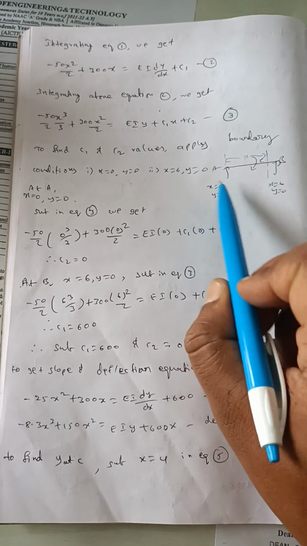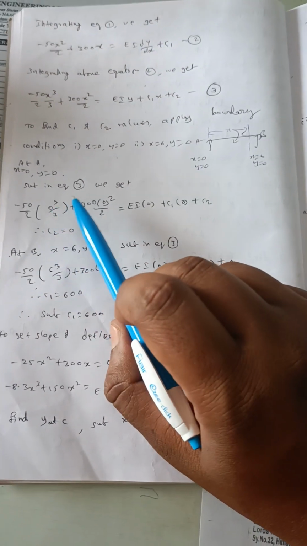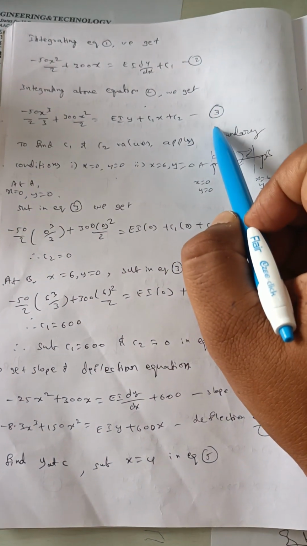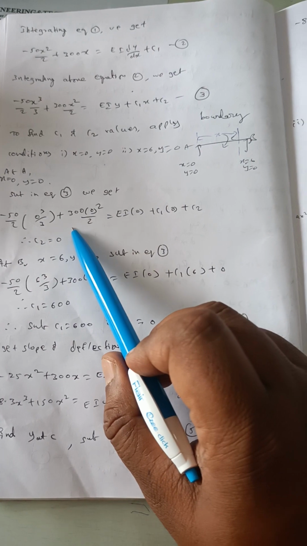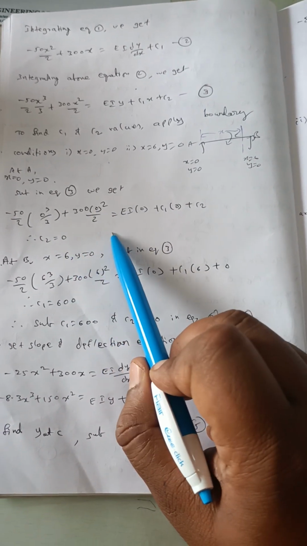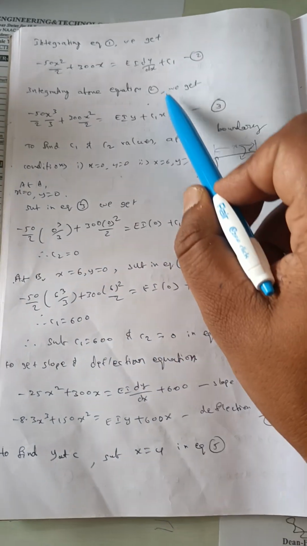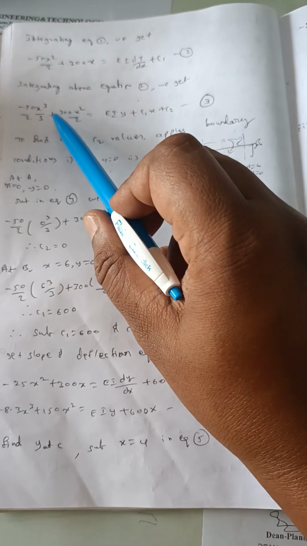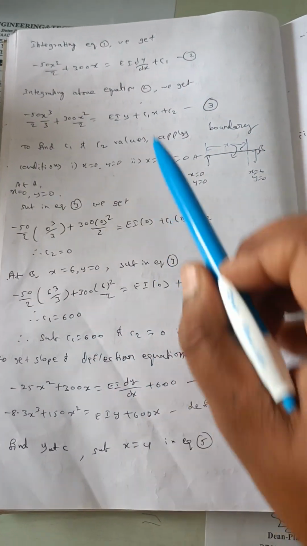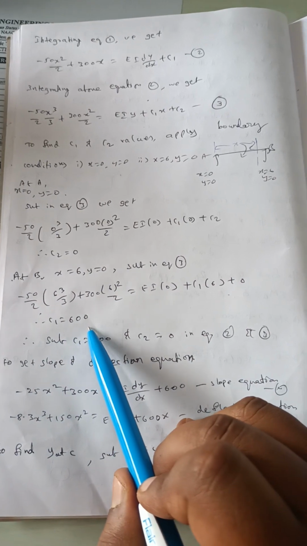Let us apply first x equal to 0, y equal to 0 at A, substituting in equation 3. Then we will get the C2 value 0. Now at B, x equal to 6, y equal to 0, substitute in equation number 3. Wherever x is there I substitute 6, and wherever y is there I substitute 0. So from here I have got C1 equal to 600.